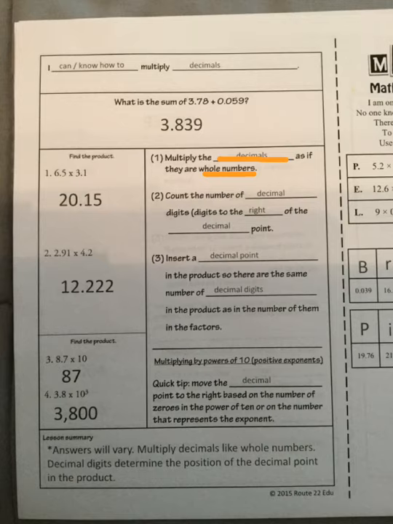Count the number of decimal digits to the right of the decimal point. That's our second step. Then you insert a decimal point in the product, that's your answer, so that there are the same number of decimal digits in the product as in the factors.